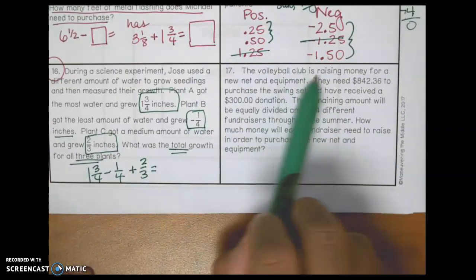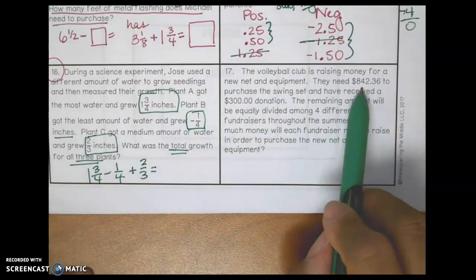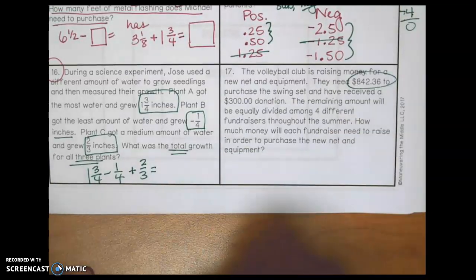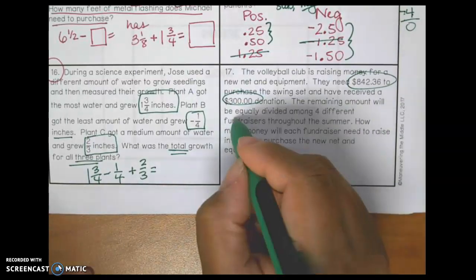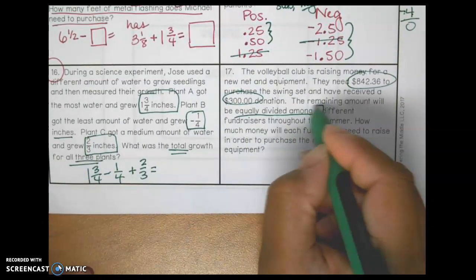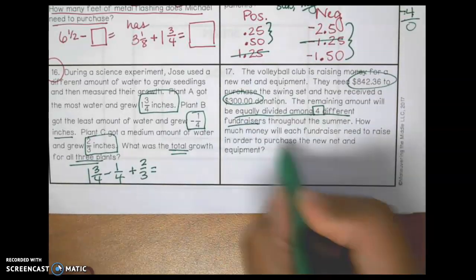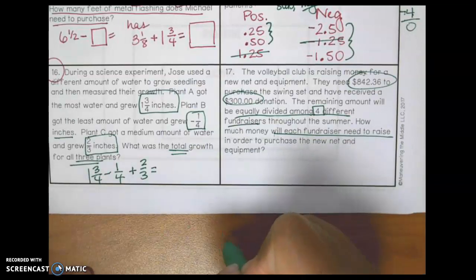17. The volleyball club is raising money for a new net and equipment. They need $842.36 to purchase the swing set and have received a $300 donation. The remaining amount will be equally divided among 4 different fundraisers throughout the summer. How much money will each fundraiser need to raise in order to purchase the new net and the equipment?